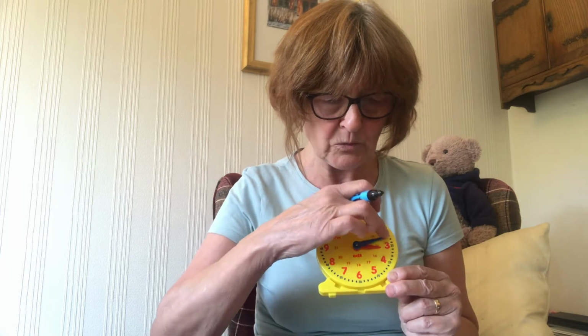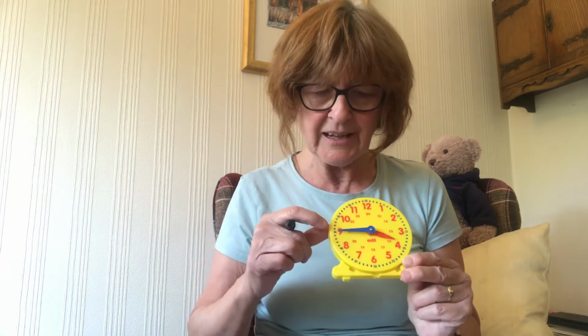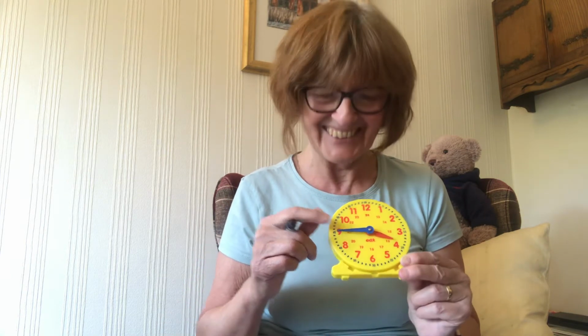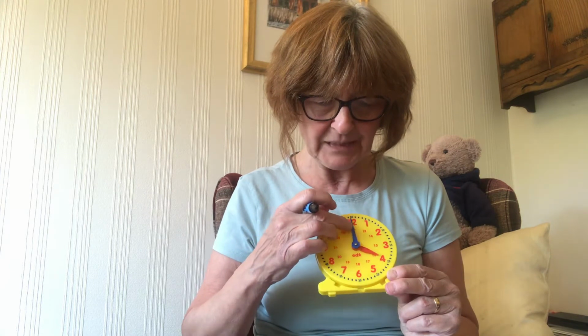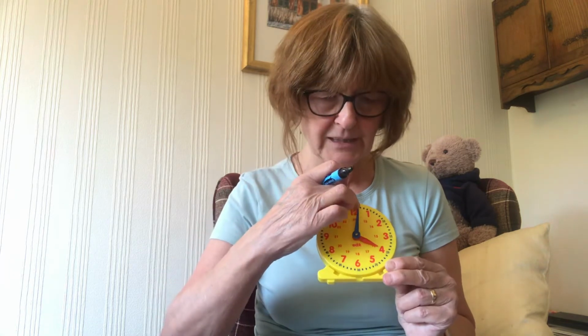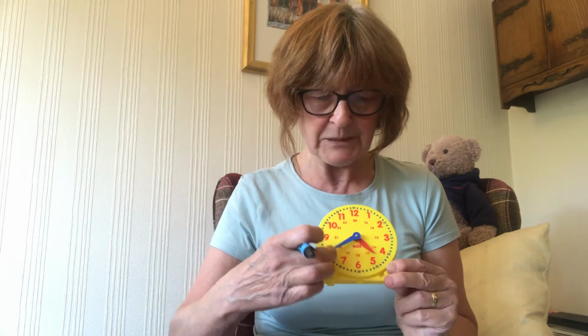So 1/4, 2/4, 3/4, and I come to the number 9. Then, if I start on the 12 and do a full turn clockwise around the clock, it comes back to the 12.